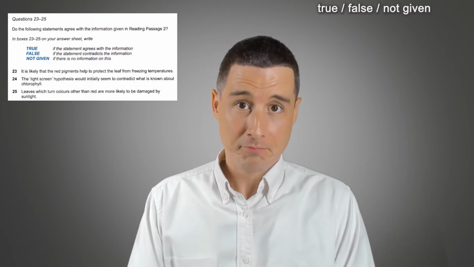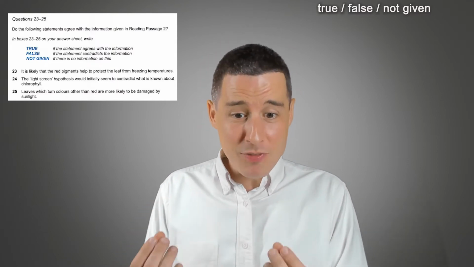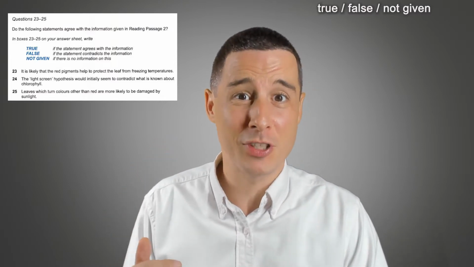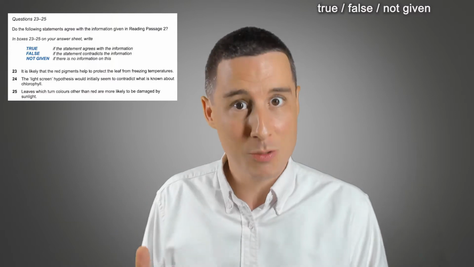Now, the first type that I want to show you, and a really, really common type, you're always going to get a question like this when you're in the reading test, is a true, false, not given question. Now, basically here you can see the exam gives you some statements. Okay, you can see here we've got 3 different statements. Now, it might be 3, it might be 4, it might be 5. It just depends on the number of questions. Each one is 1 question.